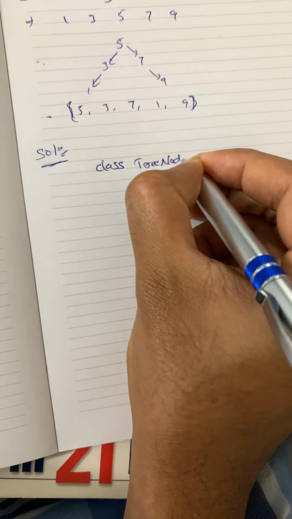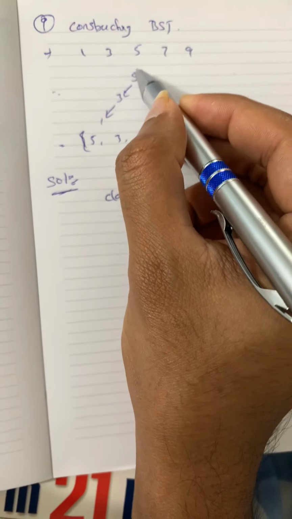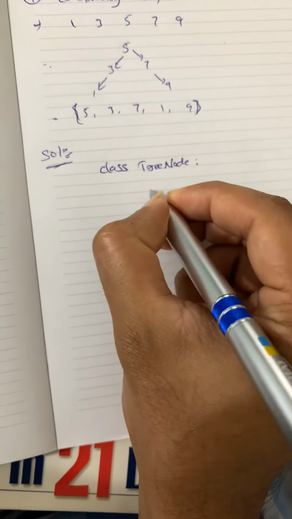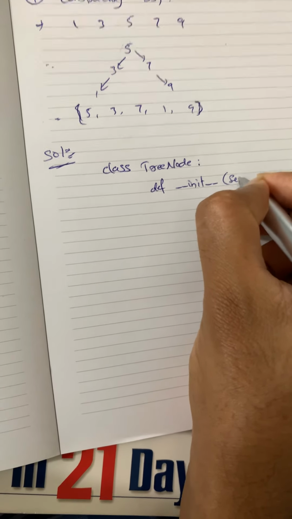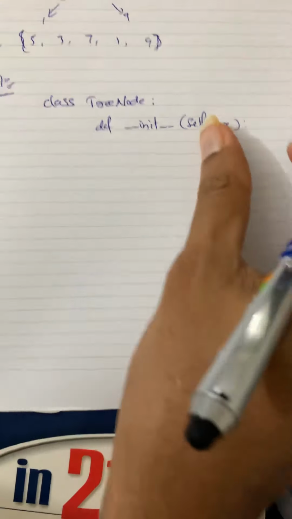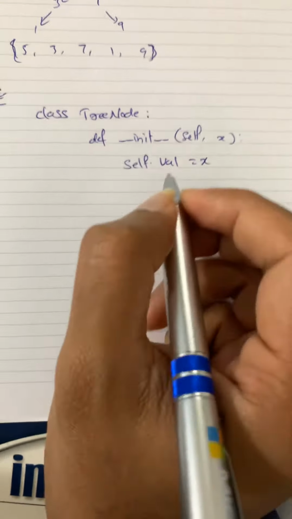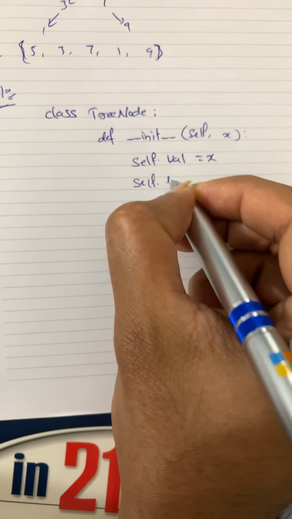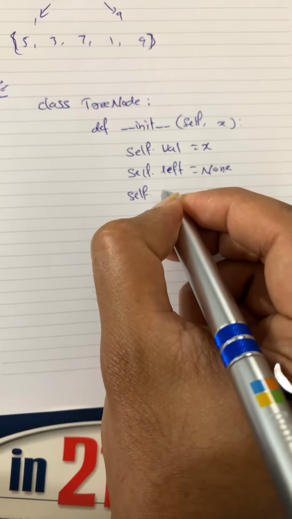Okay, so to solve this problem, let's have a class for the tree. We'll call this TreeNode. This tree node will have a value, and then we need left and right pointers. So we'll define init, which takes self and one more value x. We set self.value equal to x, and then we assign self.left equal to None and self.right equal to None.